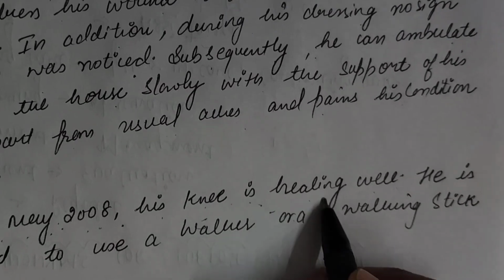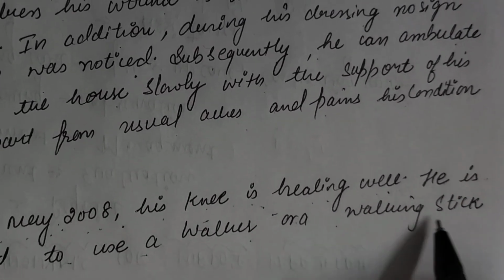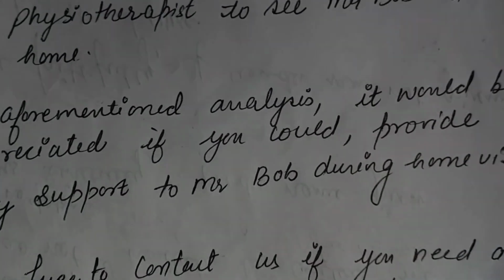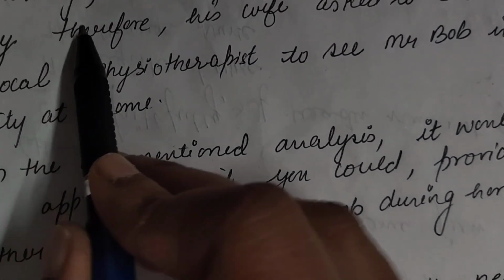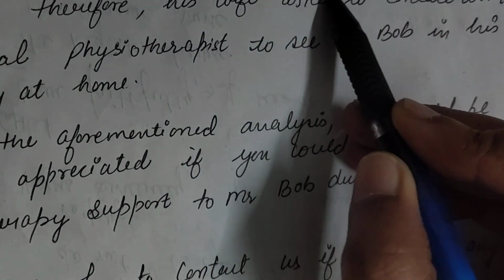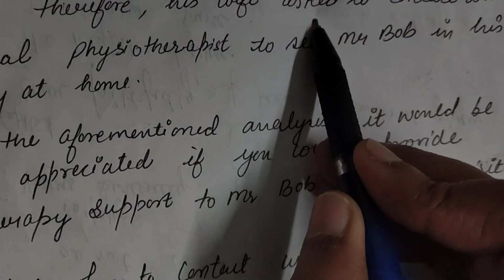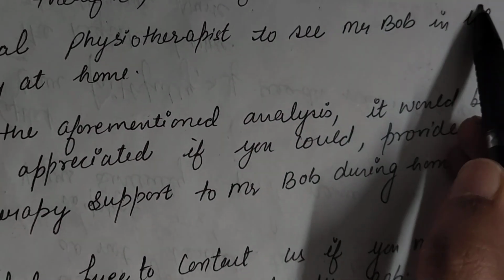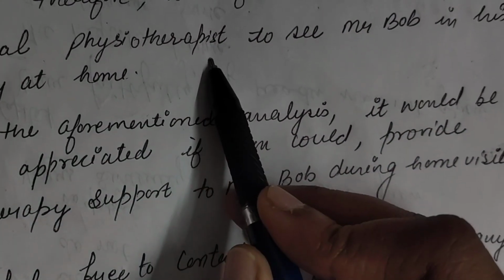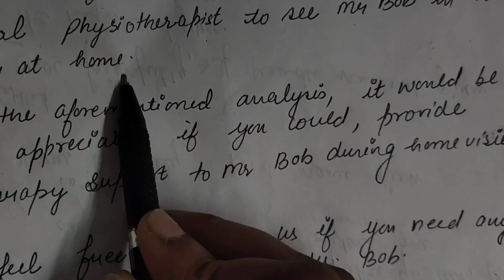So his knee is healing well. He is suggested to use a walker or a walking stick for his ambulation. However, he refuses to use it properly. Therefore, his wife asked to contact the local physiotherapist to see Mr. Bob in his mobility at home.